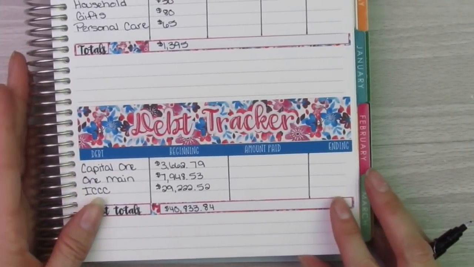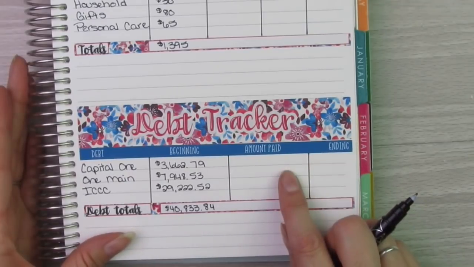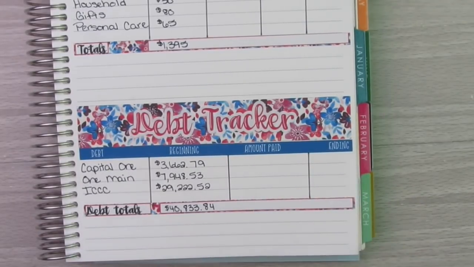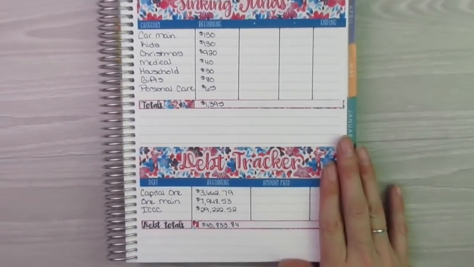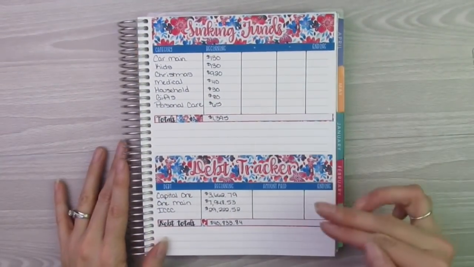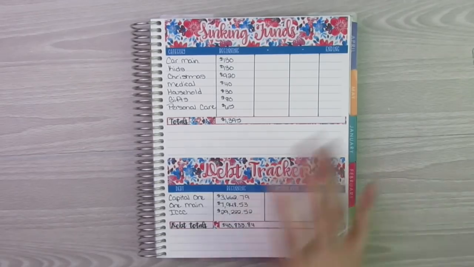At the end of the month, I will come back in here, write what I paid towards each one and what the ending balance is for each one. So I'm going to just zoom out here. So this is what the sinking funds and debt tracker page looks like, or at least how I set it up.